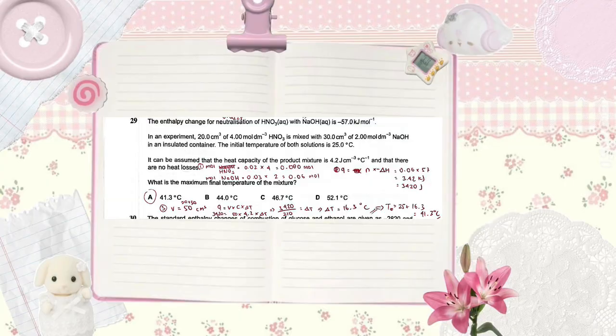For this question, first we have to know the mole of HNO3. It was 0.02 times 4, which equals 0.08 mole. And for the mole of NaOH, it's 0.03 times 2, so it's 0.06 mole.